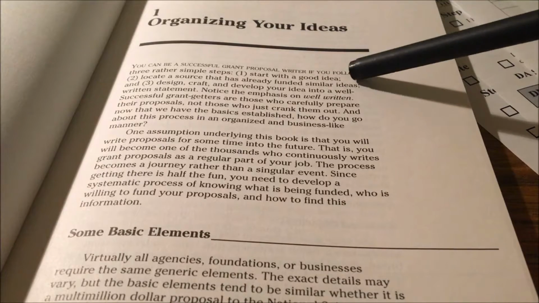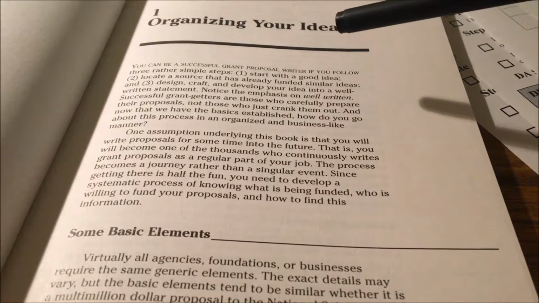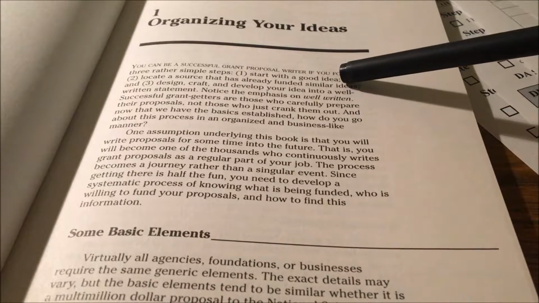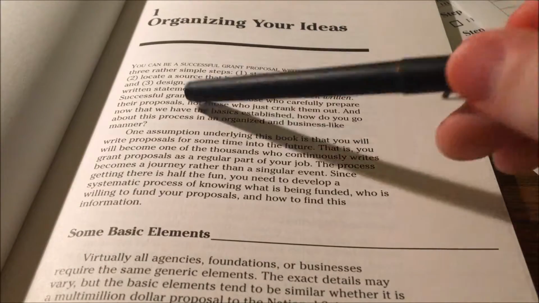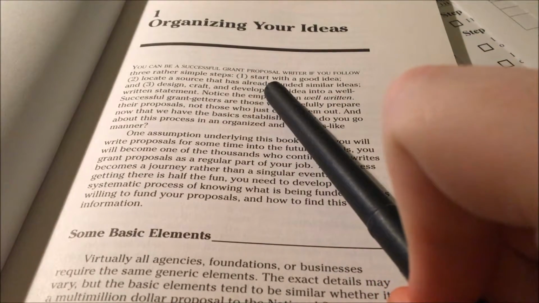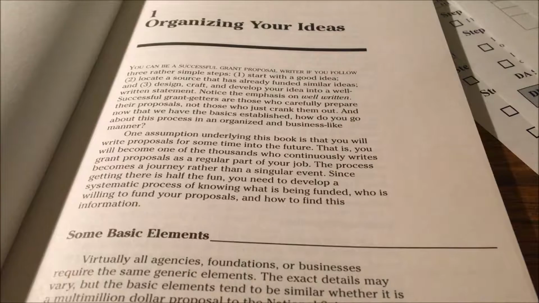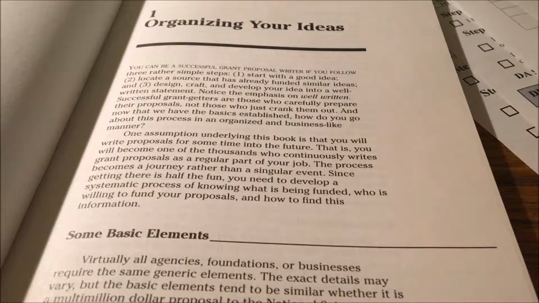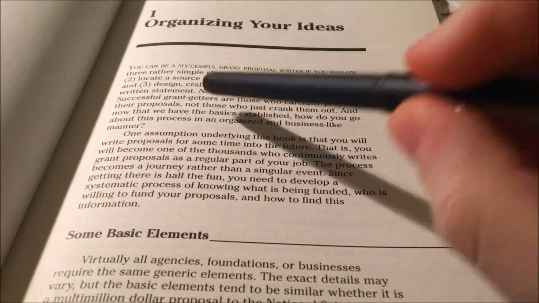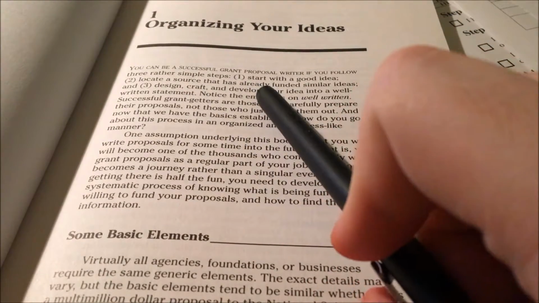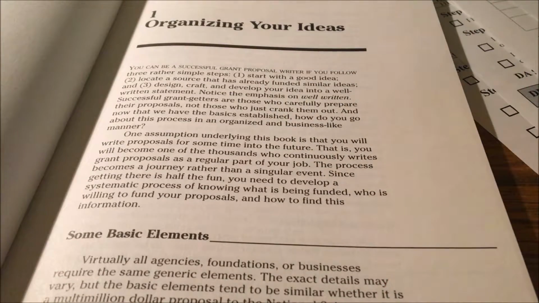You have the talent, you're a good artist, and you have the paintings, you have generally positive feedback from friends and family. So you approach someone who has funded similar ideas in the past, maybe an art museum, an art gallery, or just an art connoisseur who maybe would like to see local artists flourish in an otherwise very competitive industry. Next, you design, craft, and develop your idea into a well-written statement.